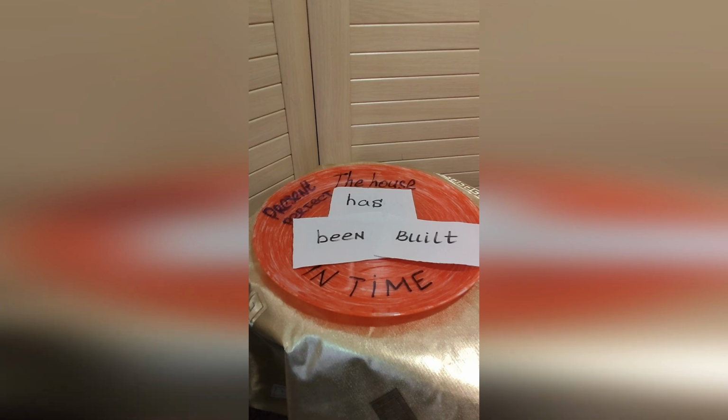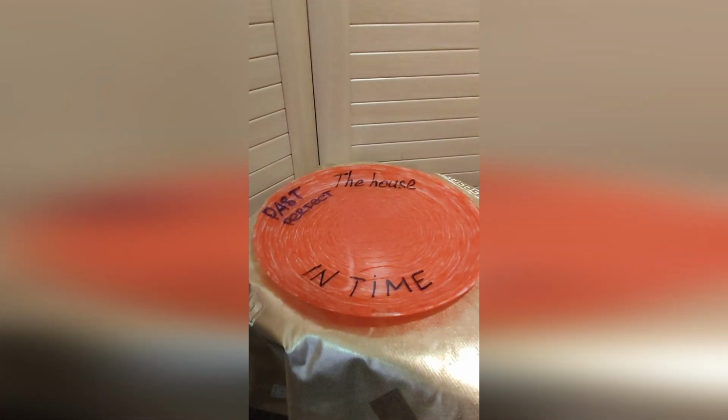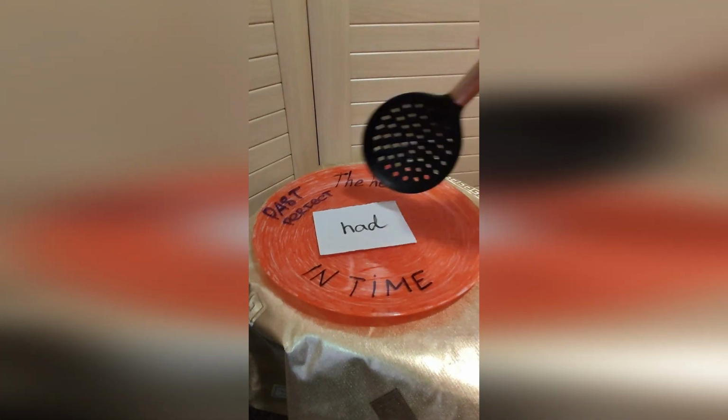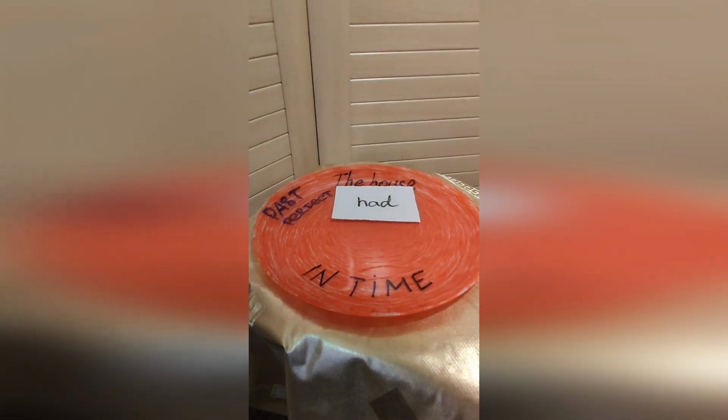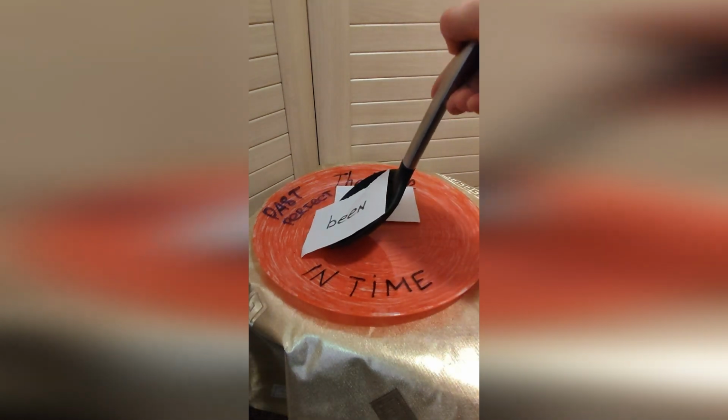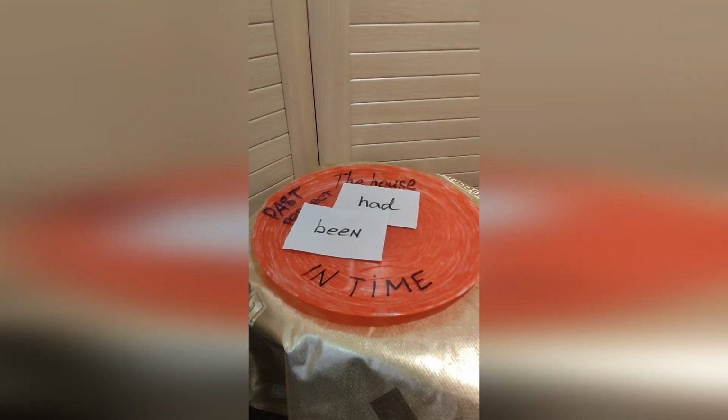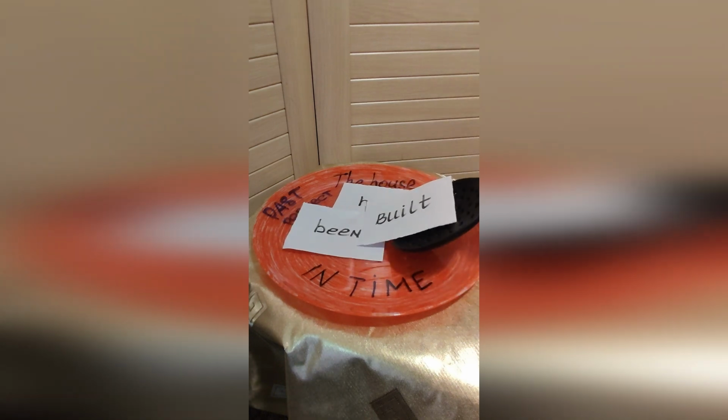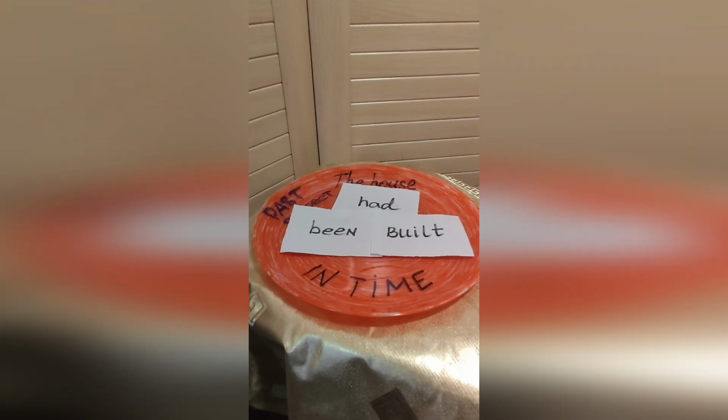That's the present perfect. If we talk about the past form, that's going to be auxiliary had. After that we say had been, and finally we're going to say built. So this is the past perfect. The house had been built in time before something else happened.